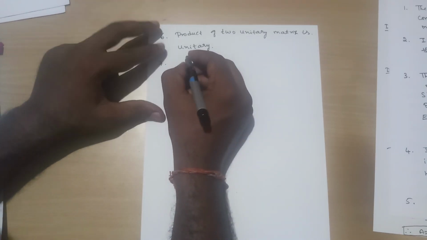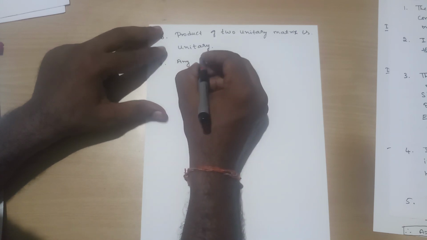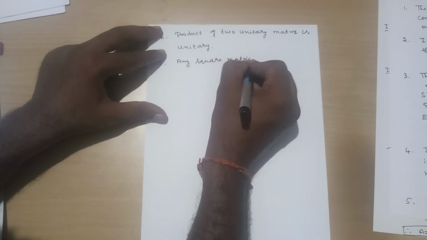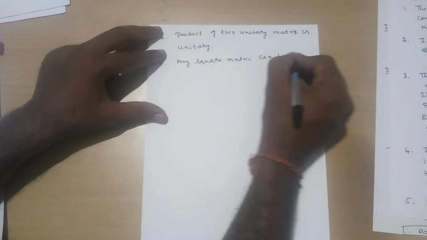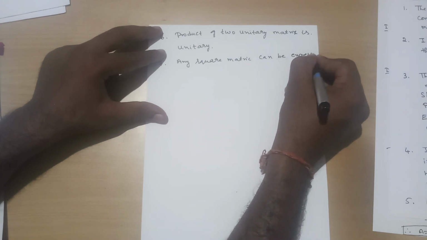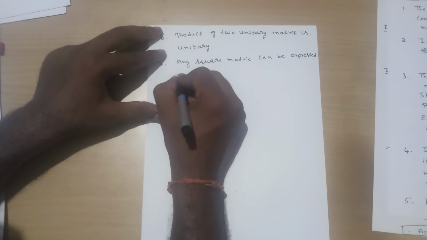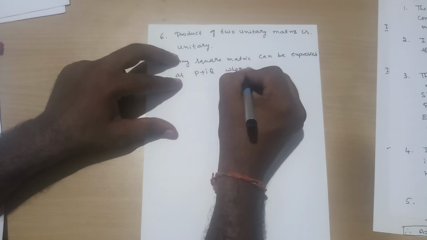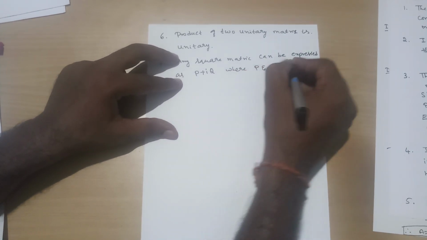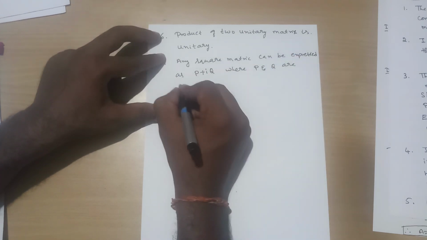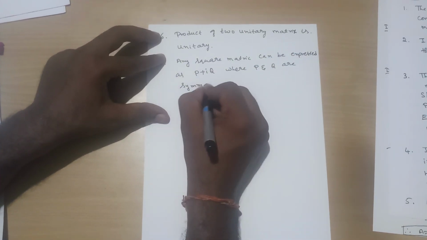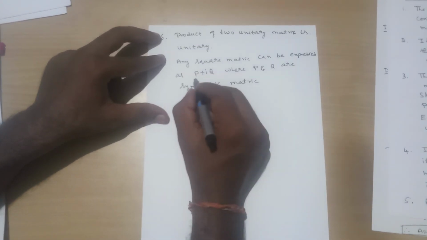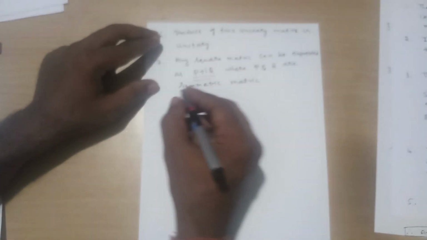So seventh one: any square matrix can be expressed as P plus IQ, where P and Q are symmetric matrices. Remember this here. So these are very important. They will be used in the problems.